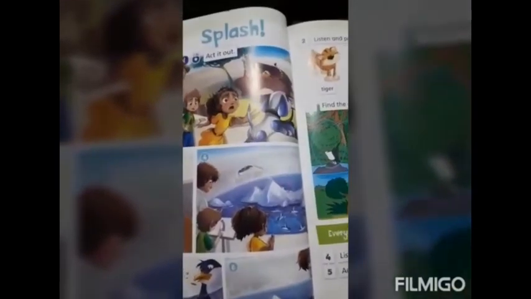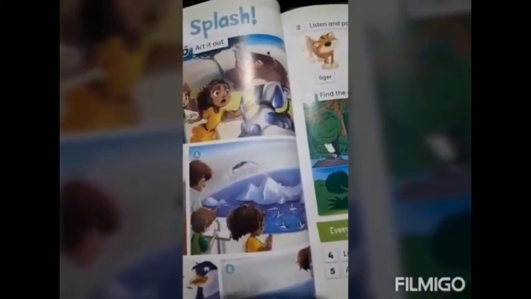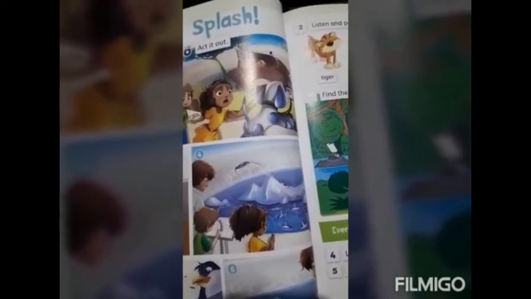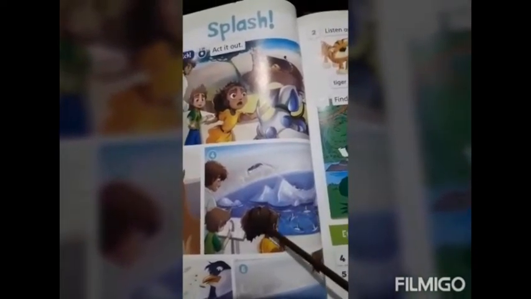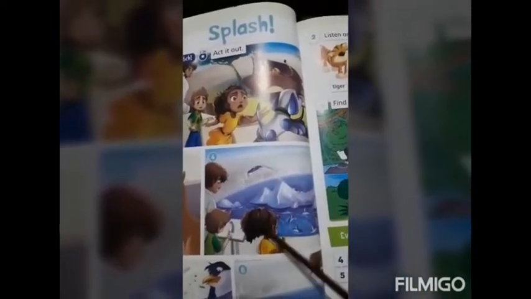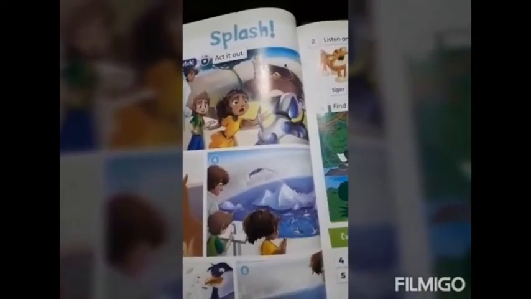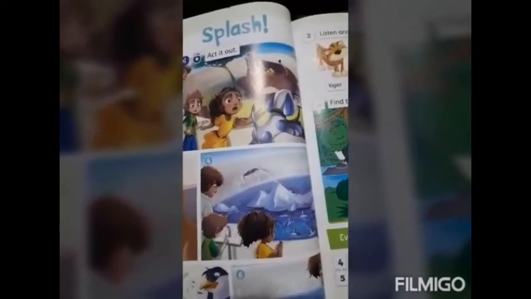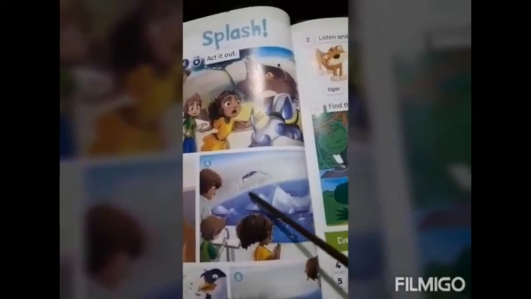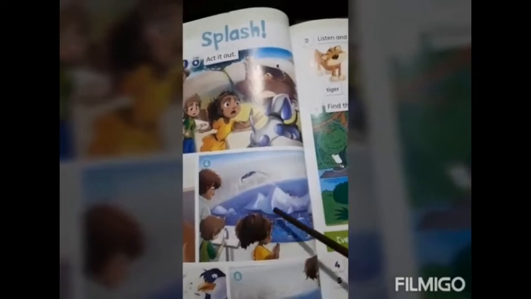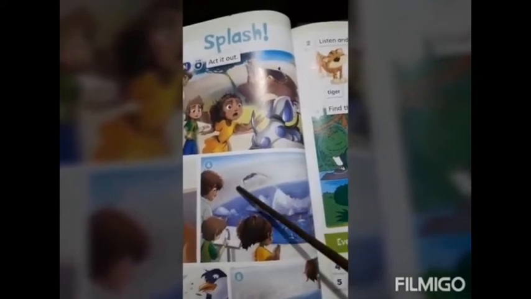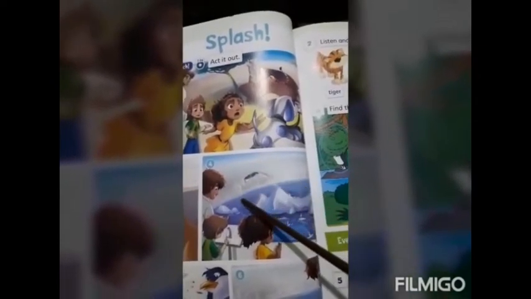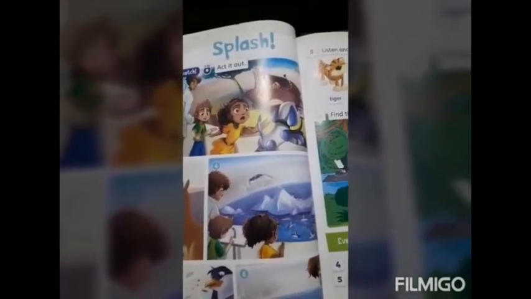Let's move to picture number 4. What are Lucy and Jack doing? Look, they are talking to Uncle Alex. What animal can you see? Look at the animal. Yes, I can see a penguin.